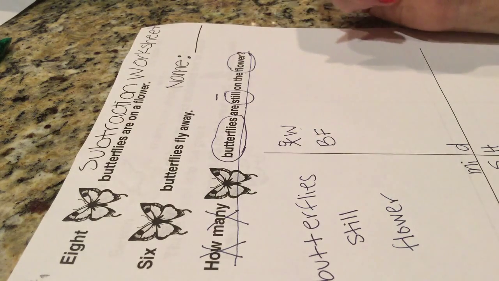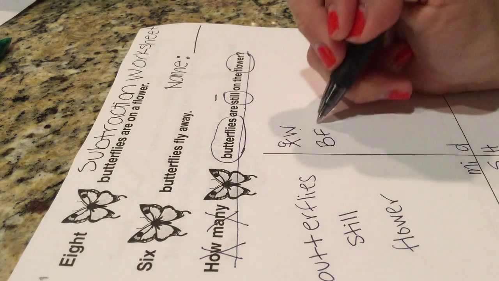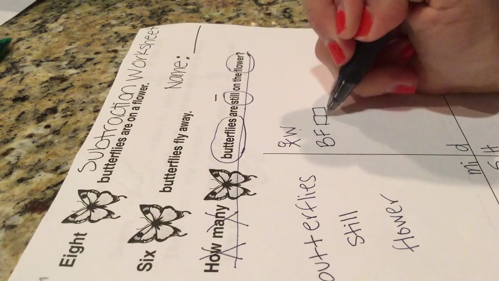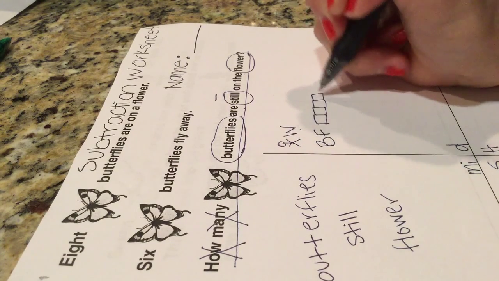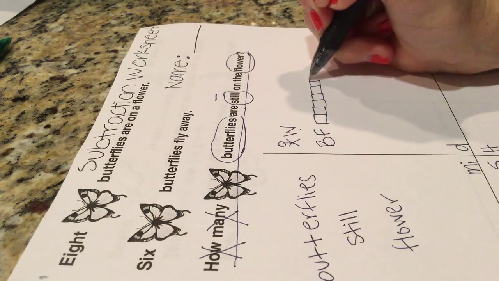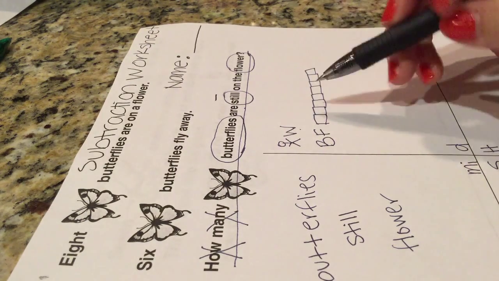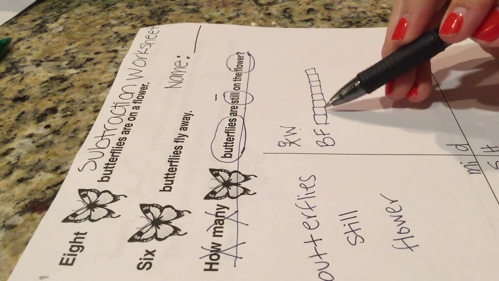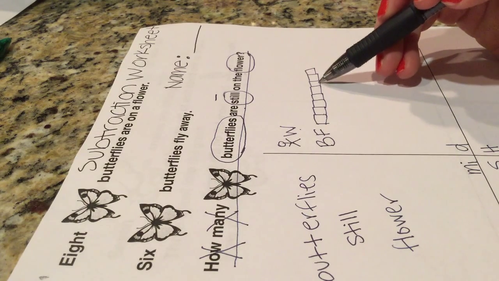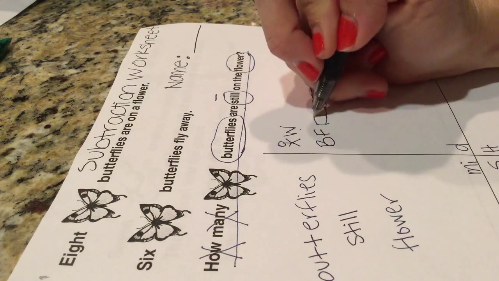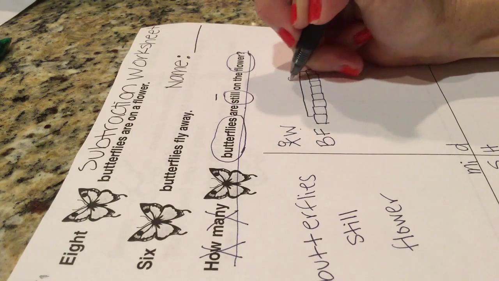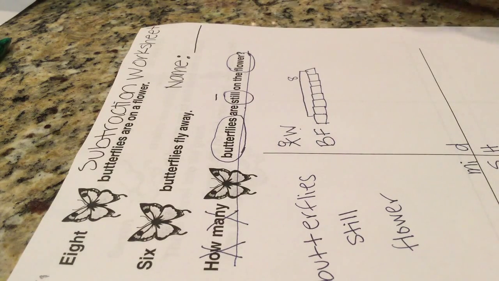8. And we're not going to draw real butterflies, we're going to draw boxes to represent our butterflies. And I teach the kids to always go back and count your boxes. 1, 2, 3, 4, 5, 6, 7, 8. Put a line and the number 8 on top.